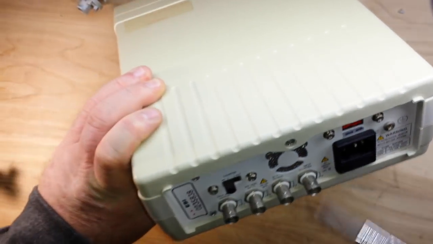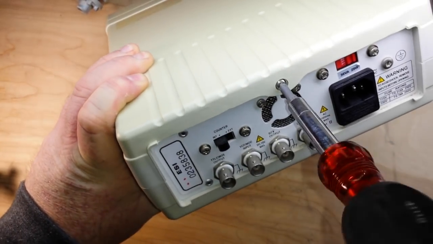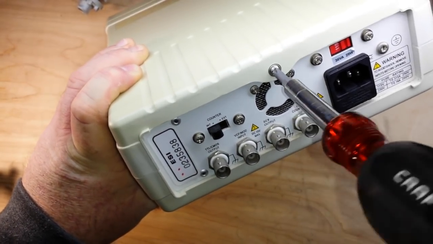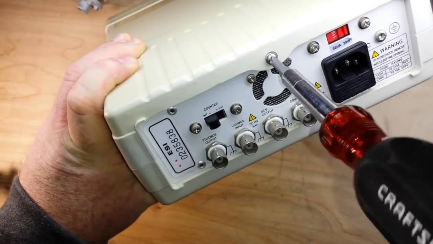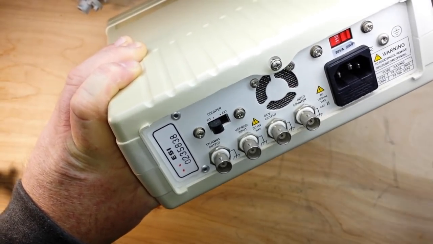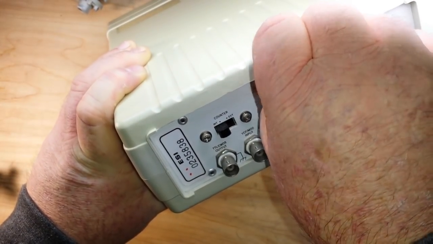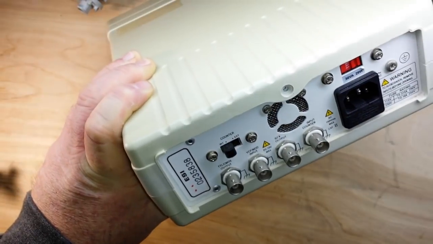Let me get in here and do that. My home work surface is not conducive for taking apart large pieces of test equipment, so I'm sorry, bear with me. Get this apart here.